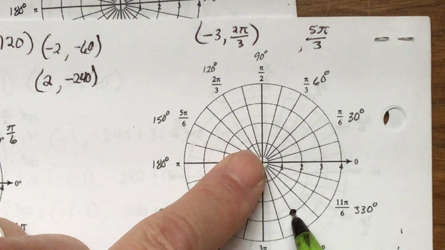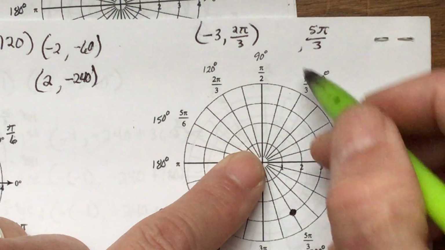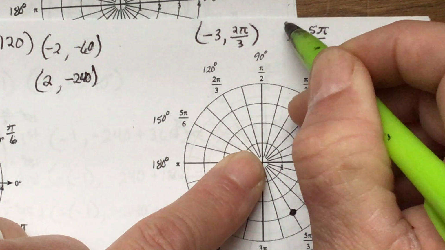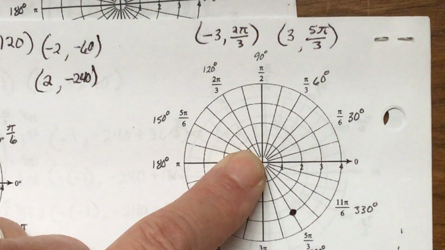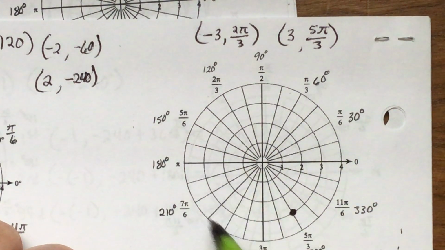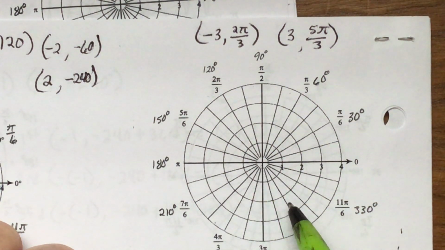We rotate the 5 pi over 3, then we also go positively this time 3. I rotated positively, ended up here. This is the positive direction for that angle rotation.